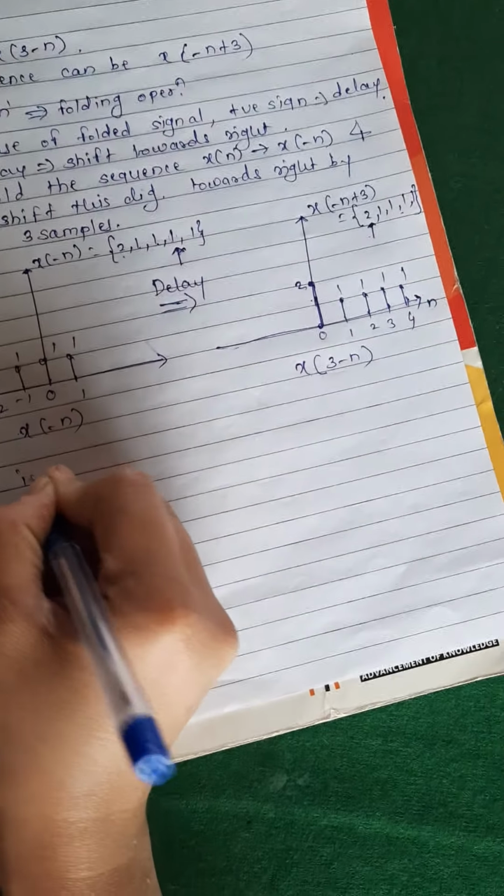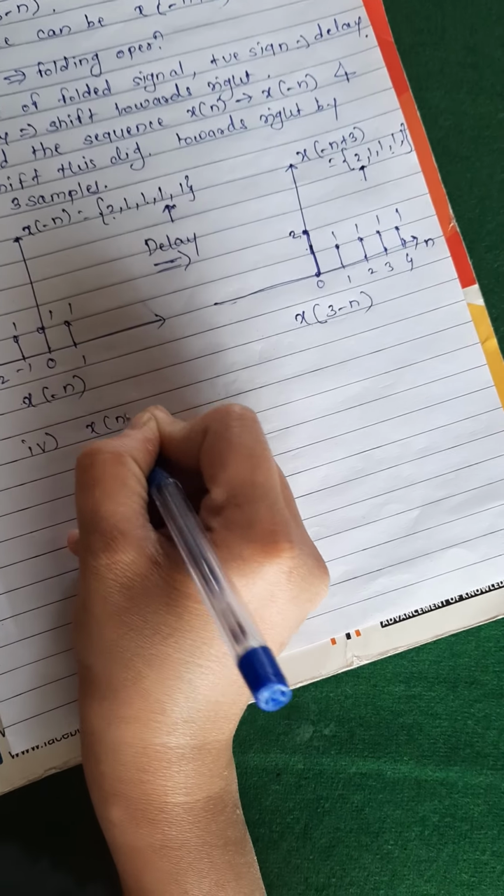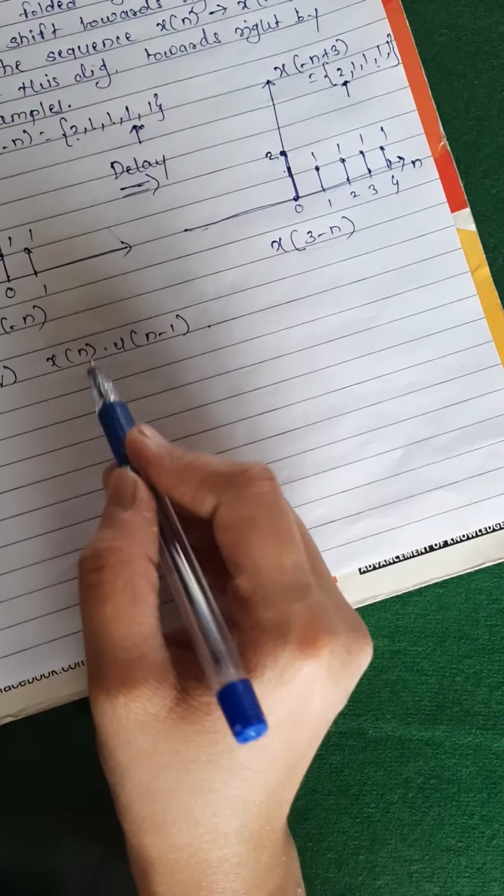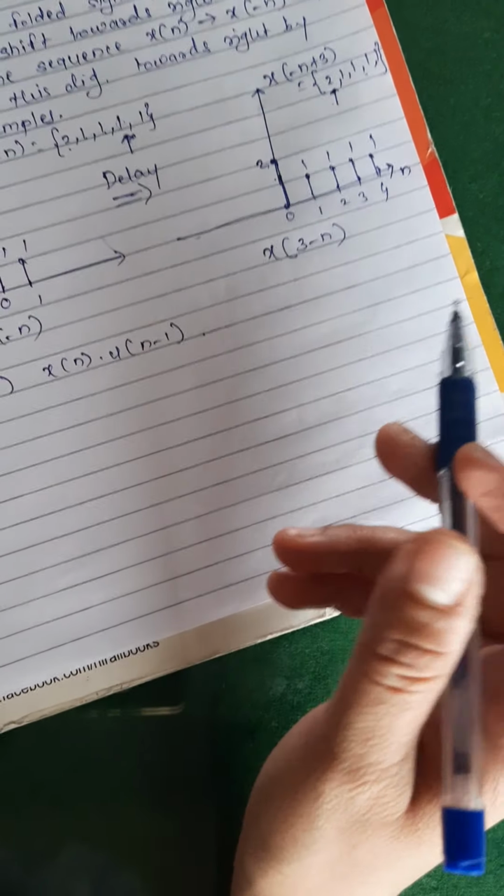Next is x of n into u of n minus 1. So this operation indicates the multiplication of x of n into u of n minus 1.